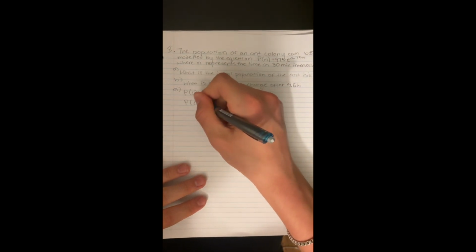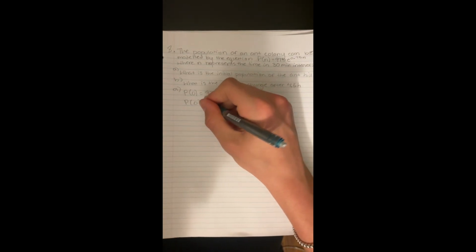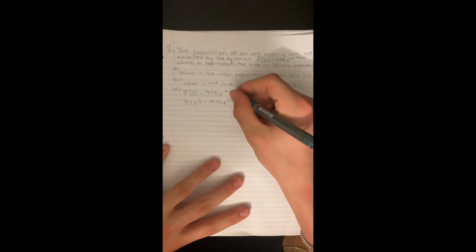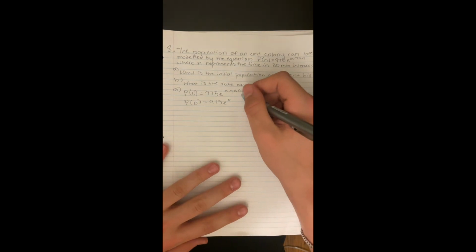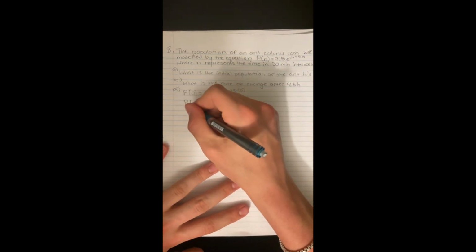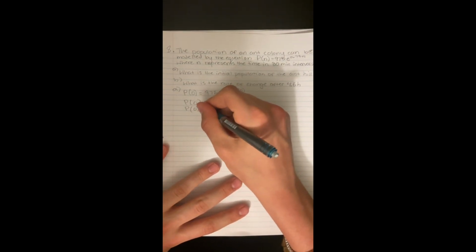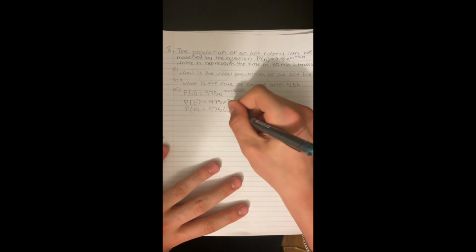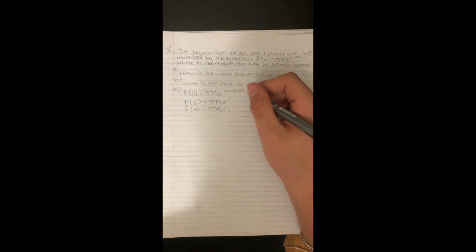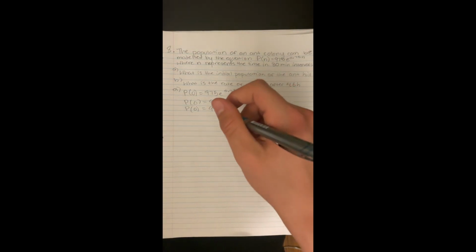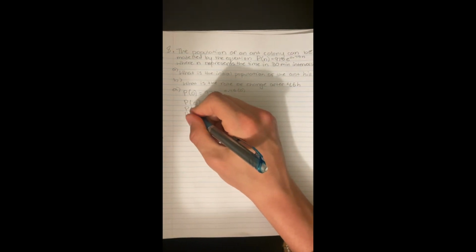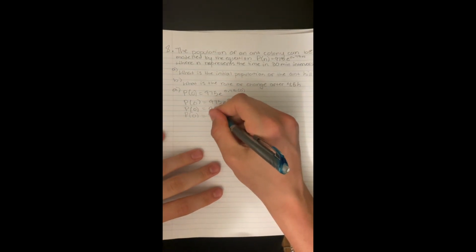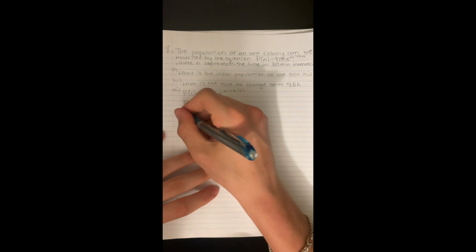So I can write P of 0 equals 975e to the exponent 0, because 0.75 times 0 is 0. And then P of 0 equals 975 times 1, because any number to the exponent of 0 is 1. And from there, I can say that P of 0 equals 975.